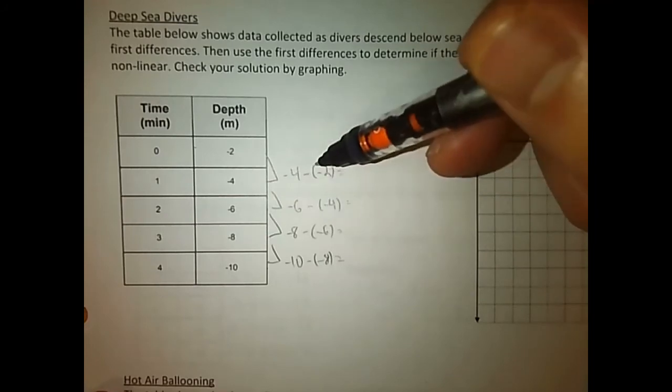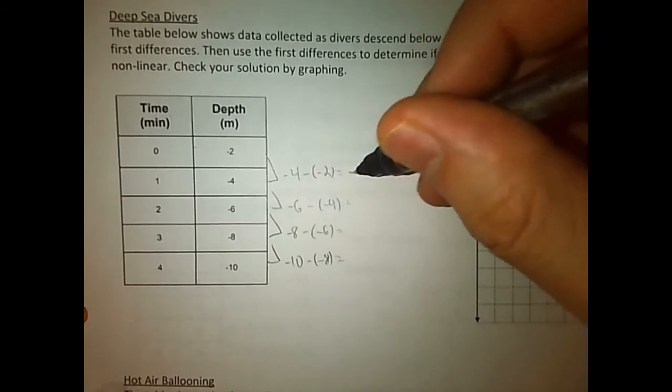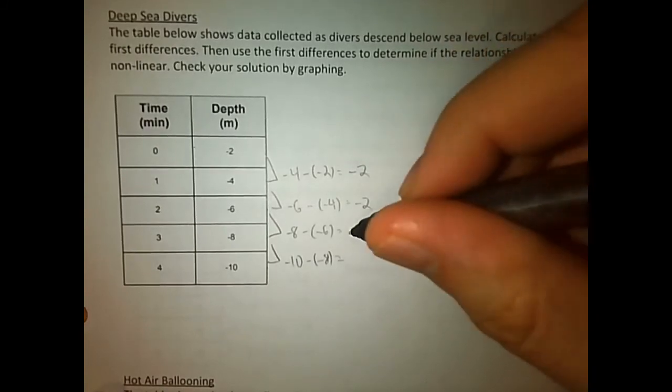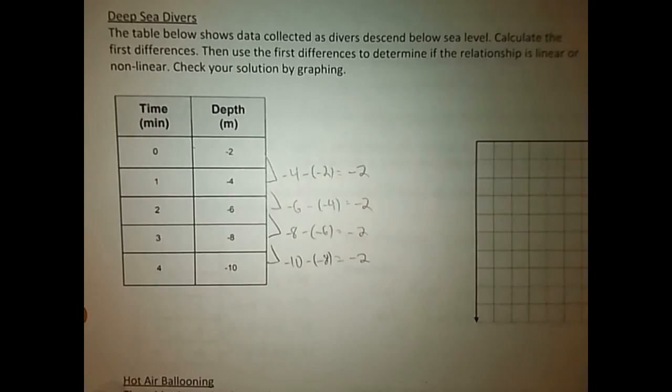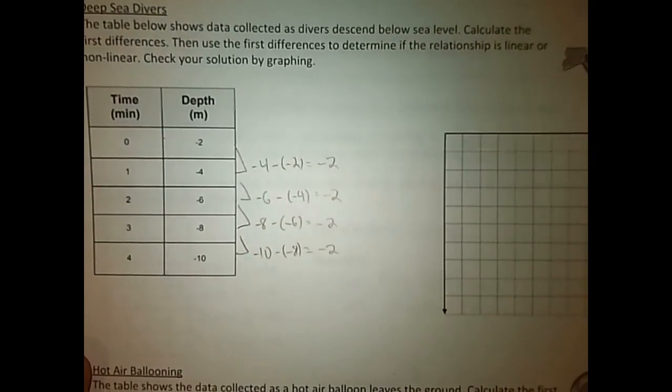We should remember that the two negatives make a positive. So -4 plus 2 is -2. -6 plus 4, also -2. And we should see that these are all going to be -2 here. So when we graph this, this should be a straight line.